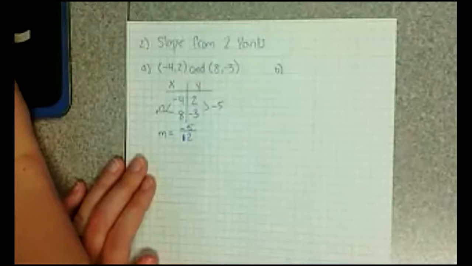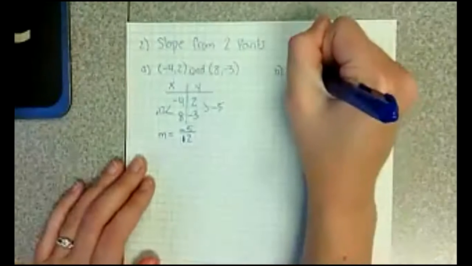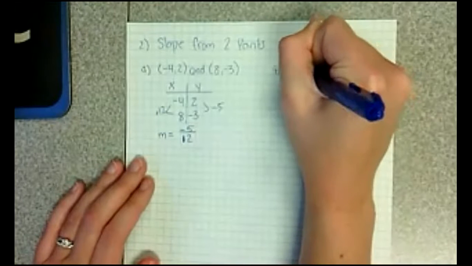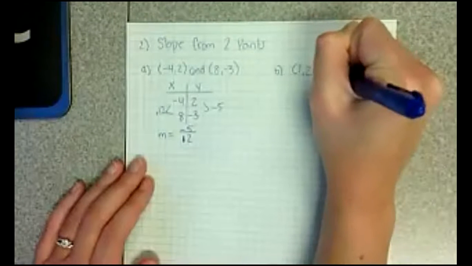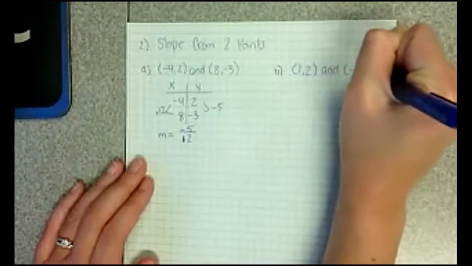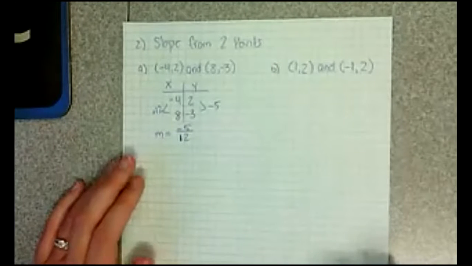Right. Let's try another one. Okay, let's try another one. So my ordered pairs are going to be 1, 2, and -1, 2.